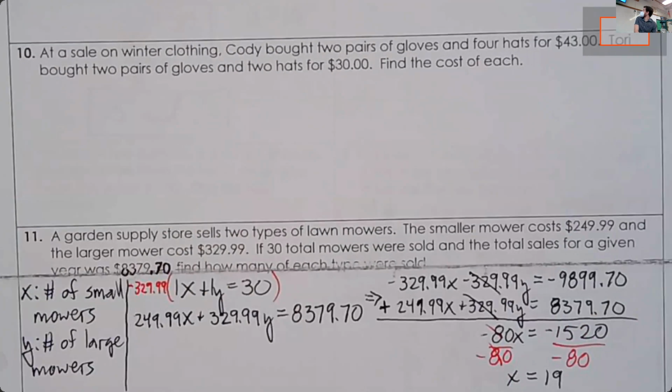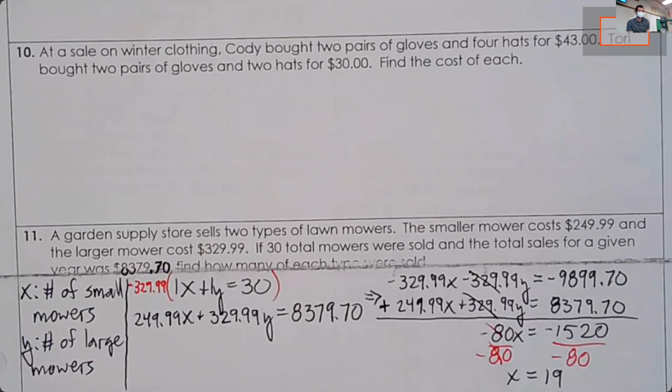That means they sold 19 small mowers. Great. Now let's think about this for a second. If they sold 30 lawnmowers total and 19 of them were small lawnmowers, how many of them were large? They sold 30 total, 19 were small. How many would have to be large?